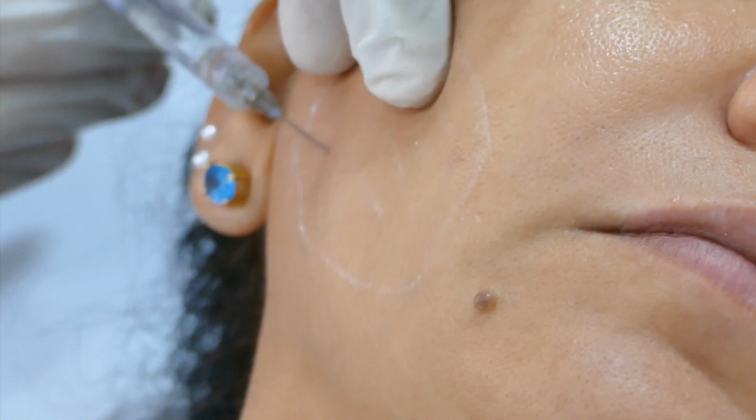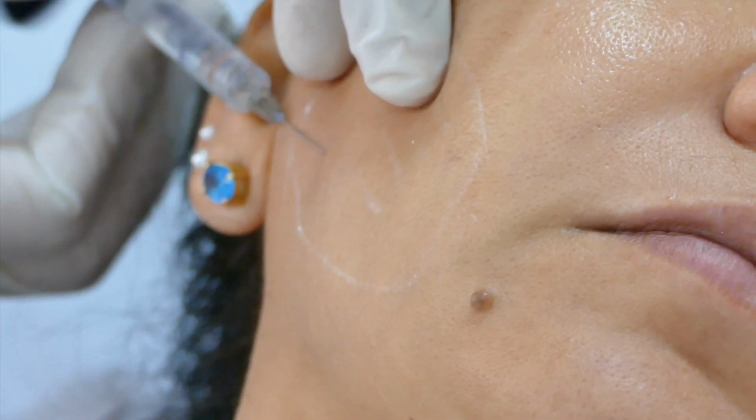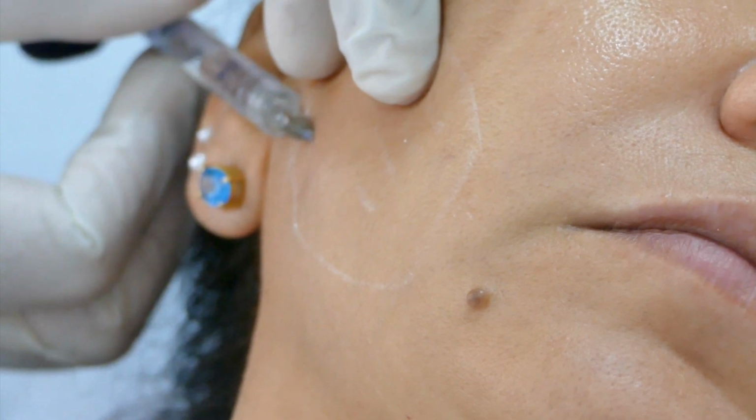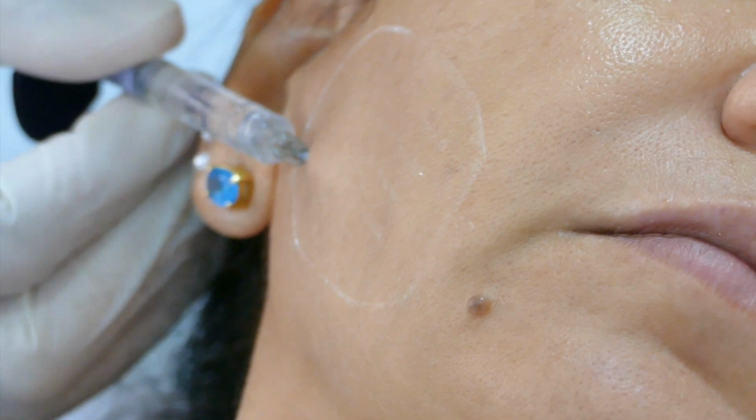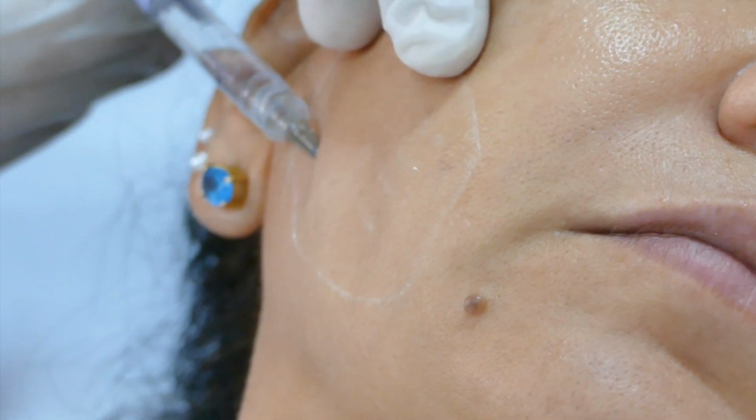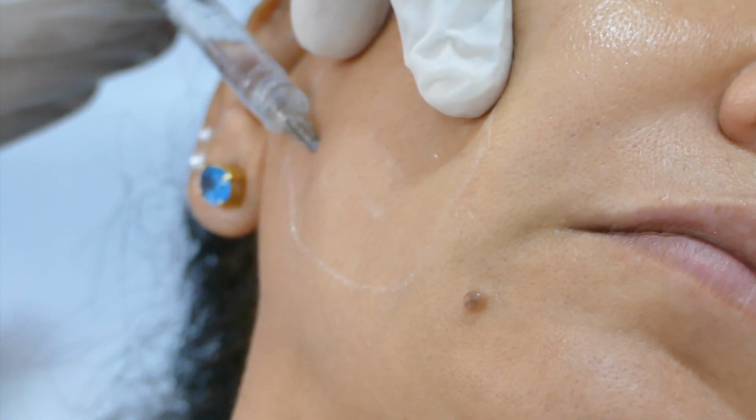You can see this is superficial. You can gently glide in, just like this. So this is very superficial, and then I'm going to inject in a radial fashion.